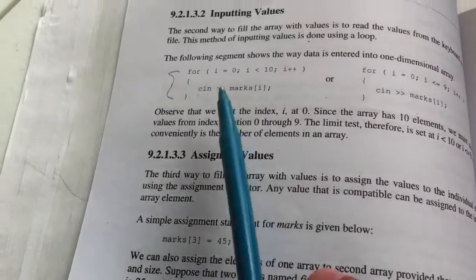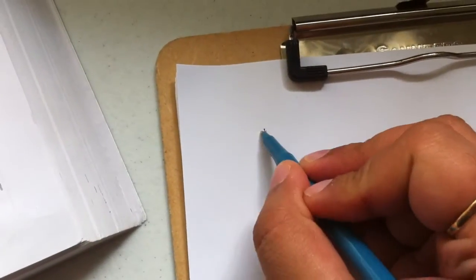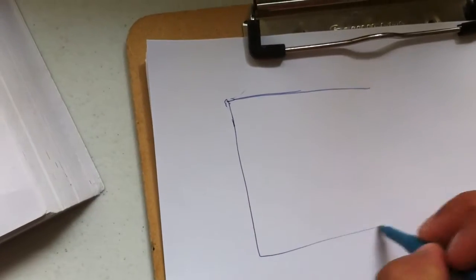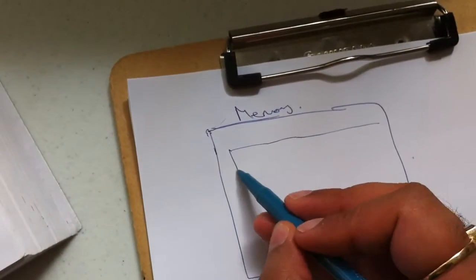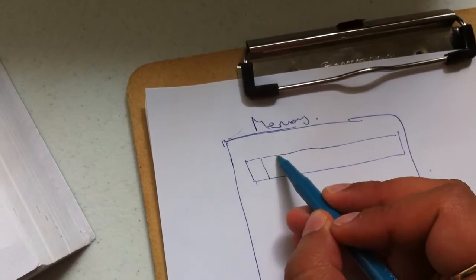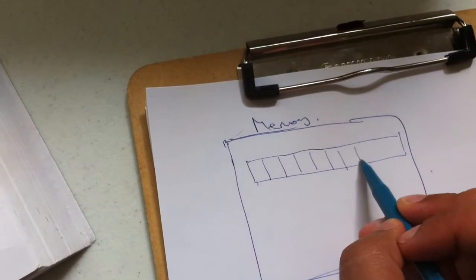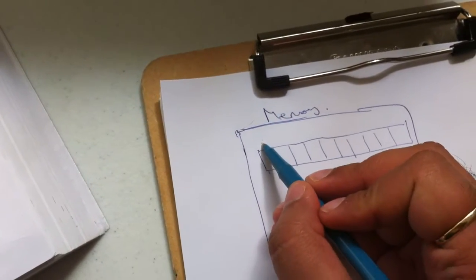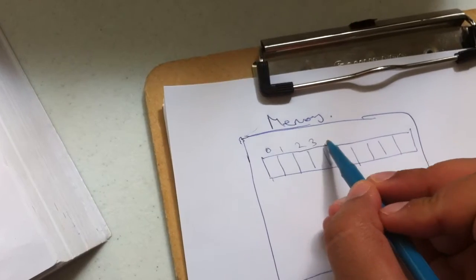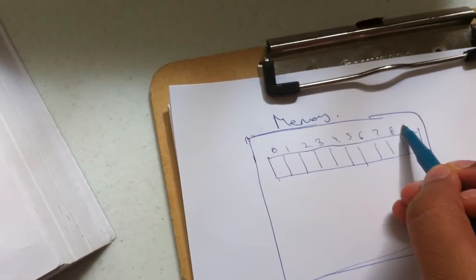So let's do how many. It's 10, right? Let's say this is memory, and we have 1, 2, 3, 4, 5, 6, 7, 8, 9, 10 locations. The indices are 0, 1, 2, 3, 4, 5, 6, 7, 8, 9.